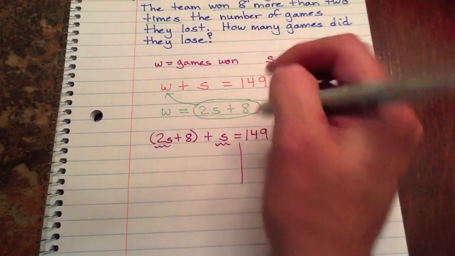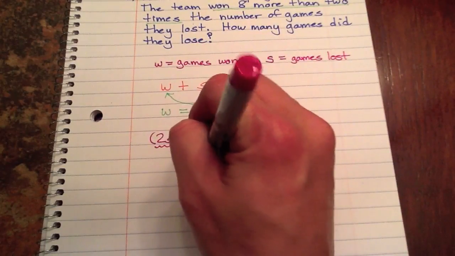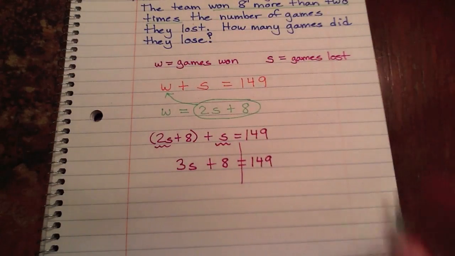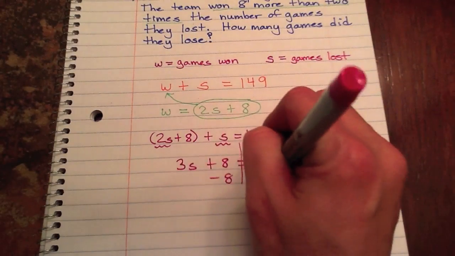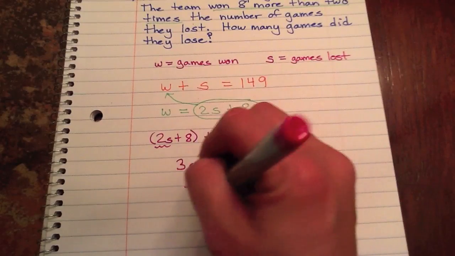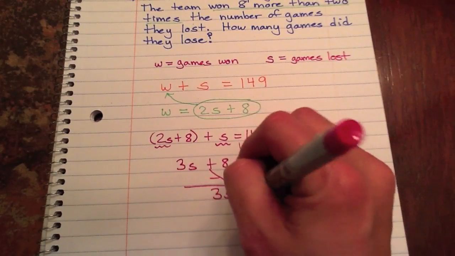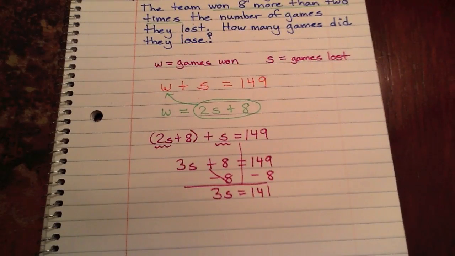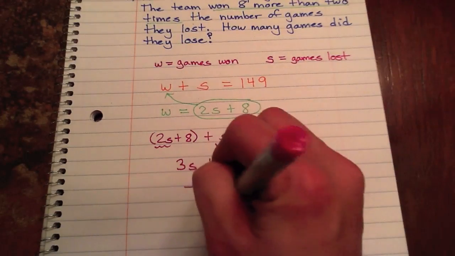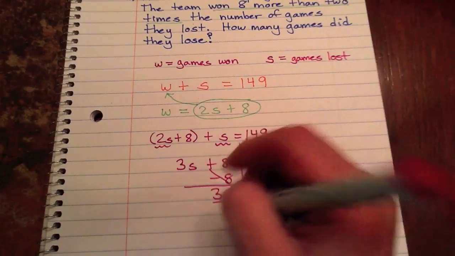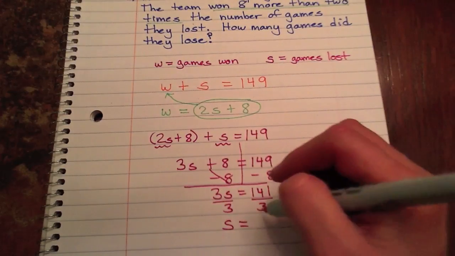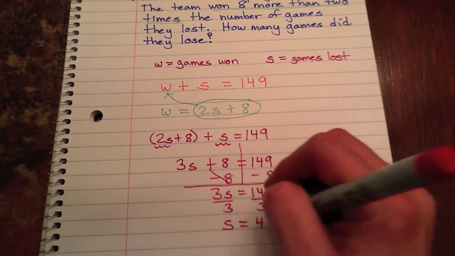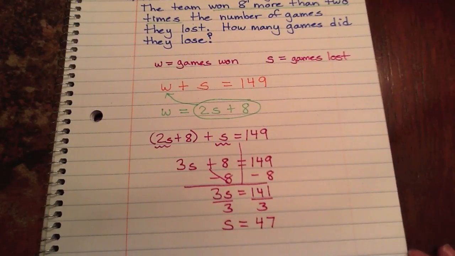2S plus S is 3S, plus 8 equals 149. Subtract 8. 3S equals 141. Divide both sides by 3. S equals: 3 goes into 14 4 times, with 2 left over, and 3 goes into 21 7 times.